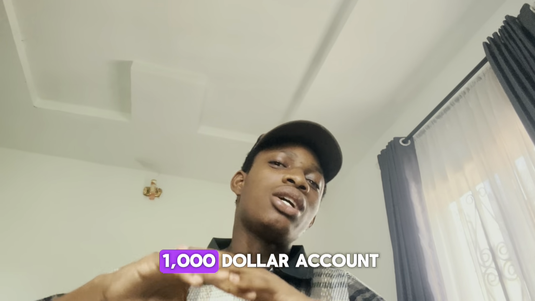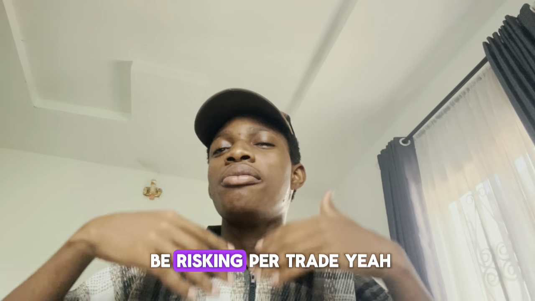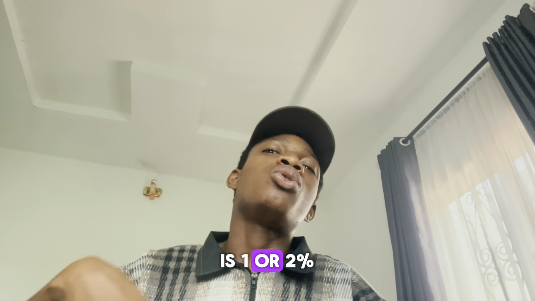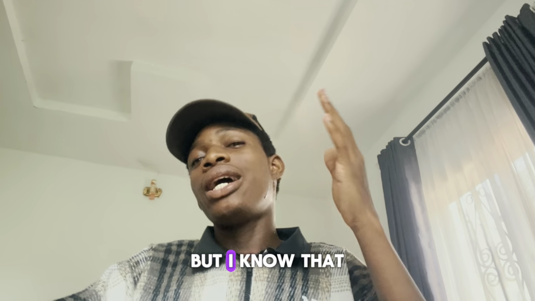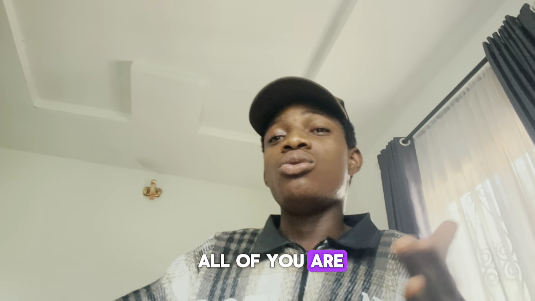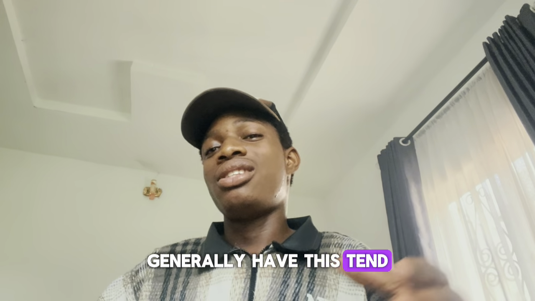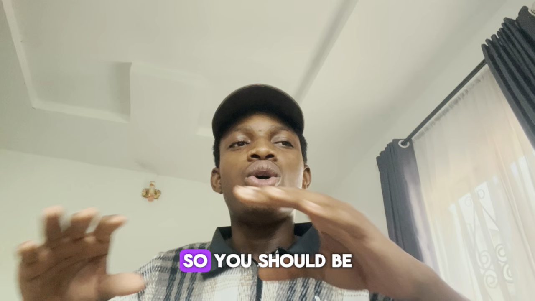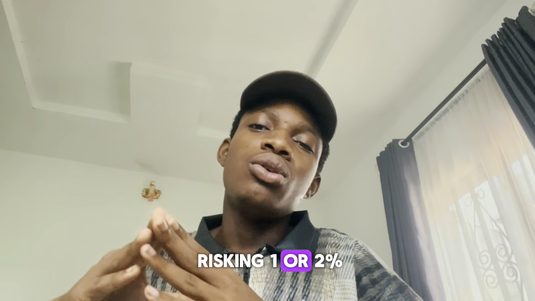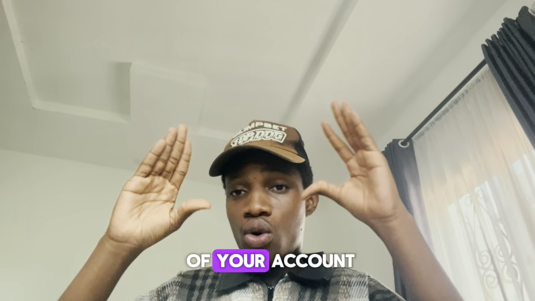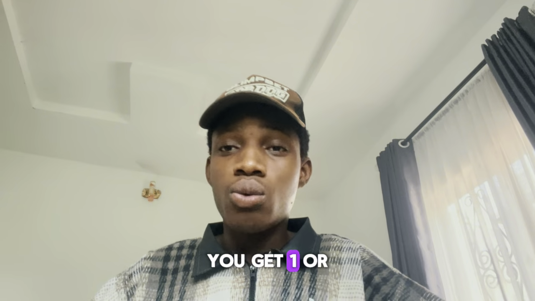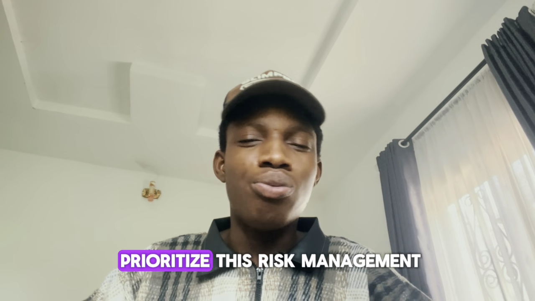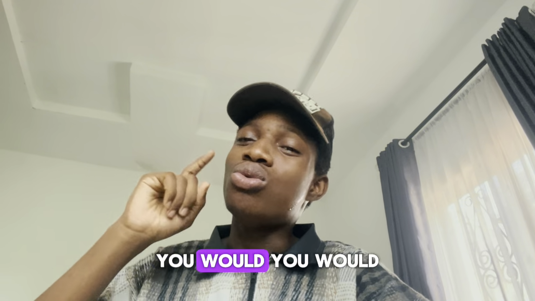If you have a $1,000 account, what you're supposed to be risking per trade is 1 or 2% of your account. But I know that all of you, as human beings, generally tend to have greed in you. So you should be risking 1 or 2% of your account. You get 1 or 2%. You have to prioritize this risk management. If not, you will cry.